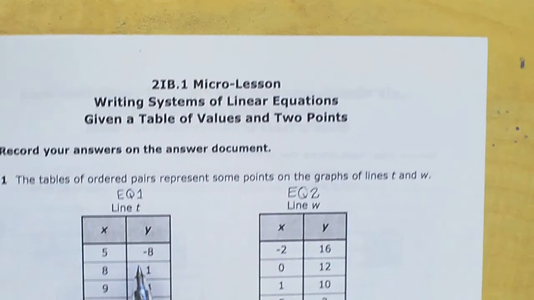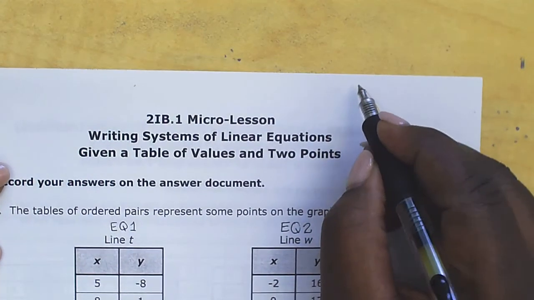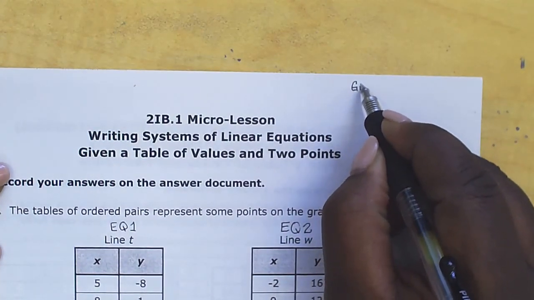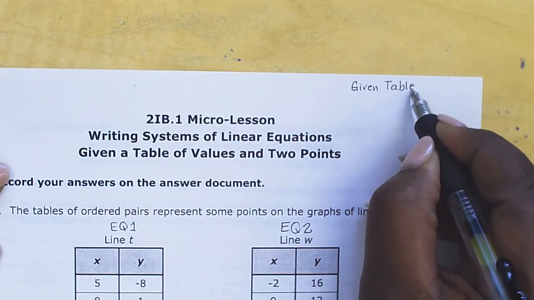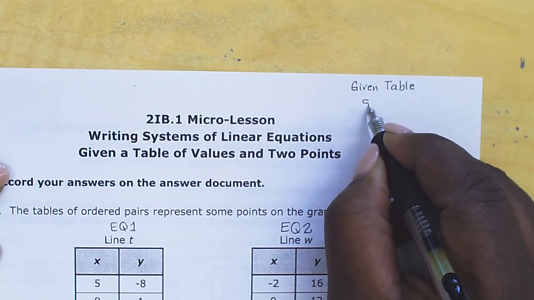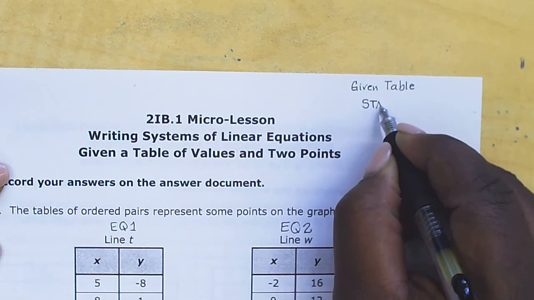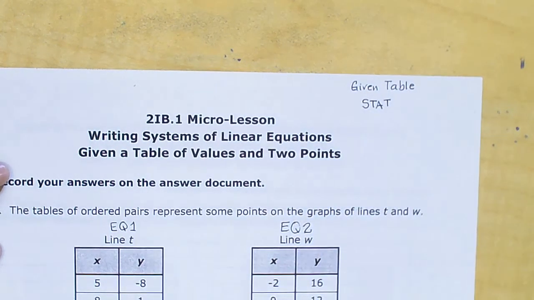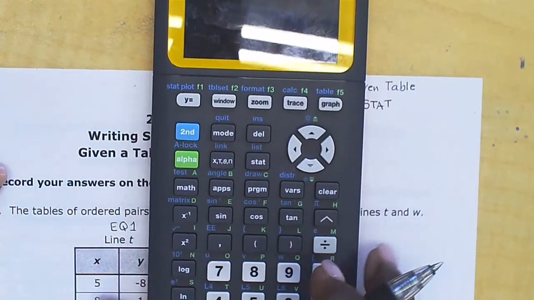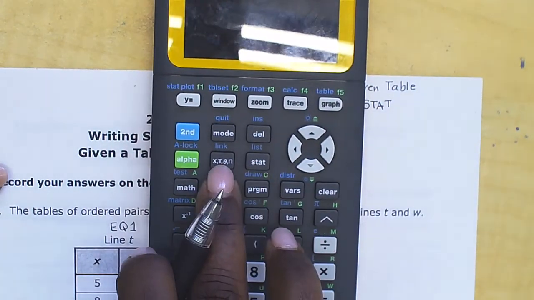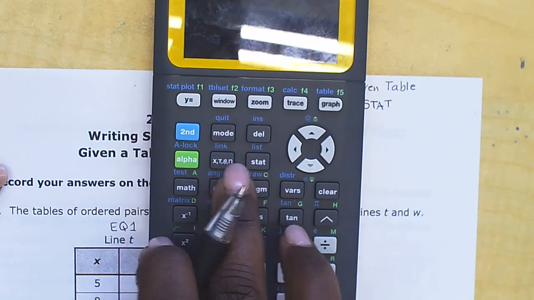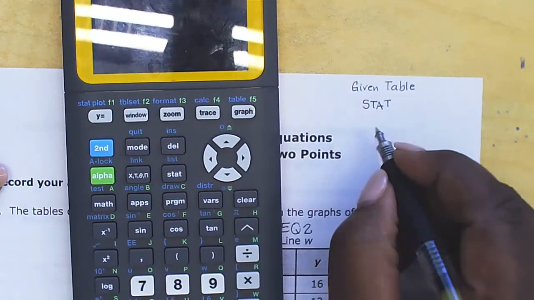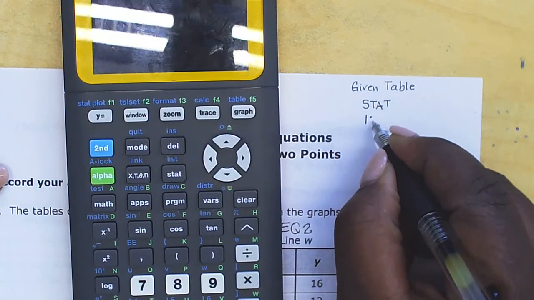So let's write our steps up here in the top corner. When given a table, and a table is the list of X and Y values, you're going to press Stat. Where is Stat located on the calculator? It's located right here next to the X button. That's X in this manual. That's the Stat button. Then once you press Stat, you're going to press 1 for Edit.